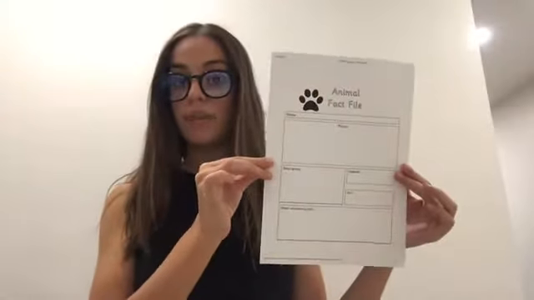This is going to come in handy because you will be writing your own information report at the end of the lesson using the information that you wrote down on this animal fact tile. But before we get to that, we have a few activities that we are going to be doing. It's going to involve group work, so it's really important that you're listening, okay?